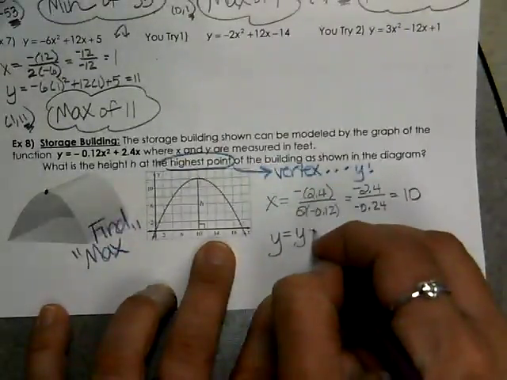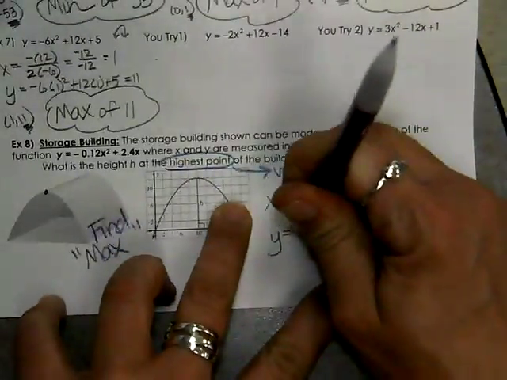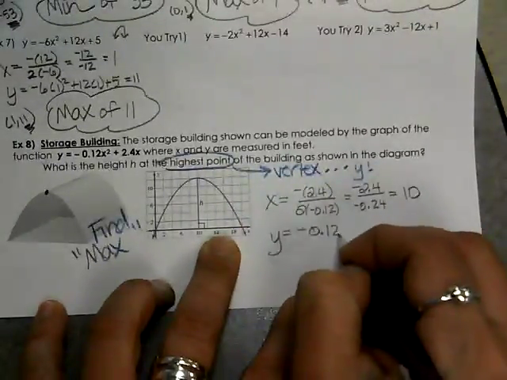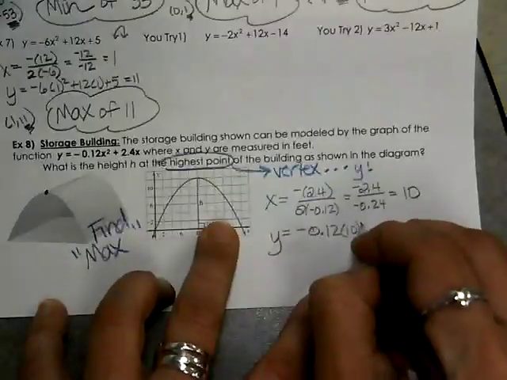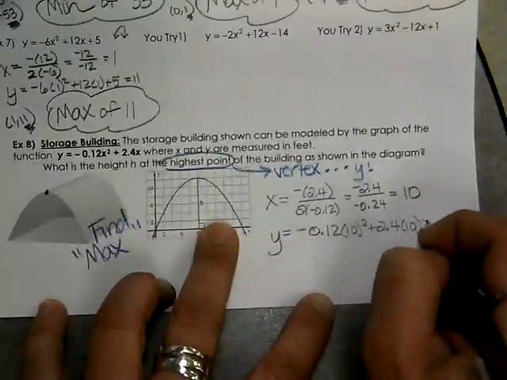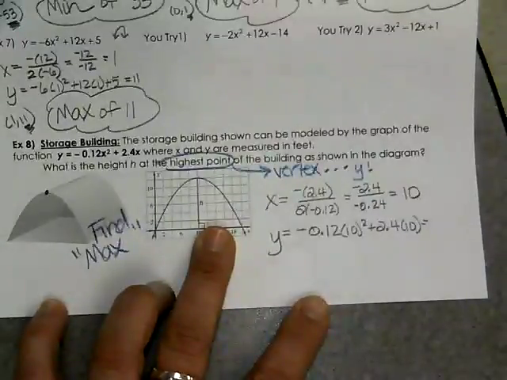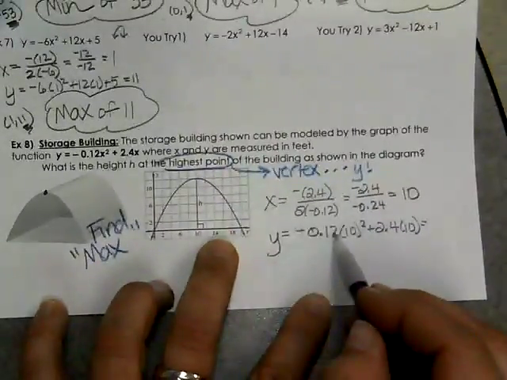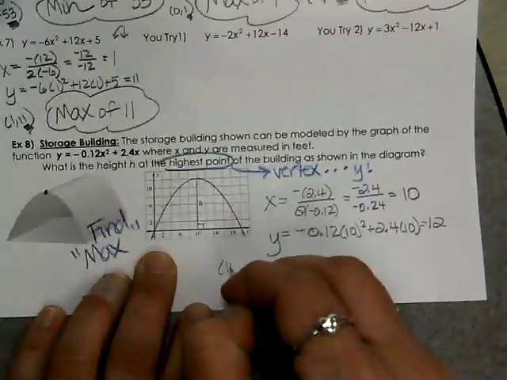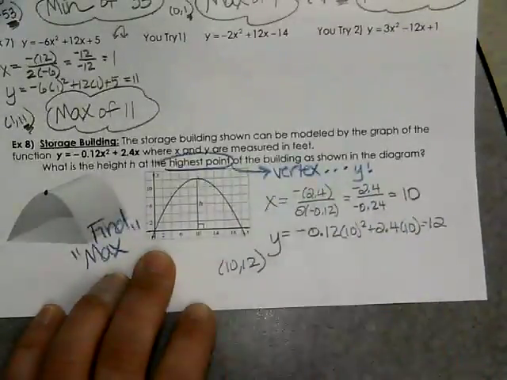Now we just put the 10. Oh, I already wrote y equals. So we have y equals negative 0.12 times 10 squared plus 2.4 times 10. And we can put that in our calculator and we get 12. So our vertex is 10, 12.